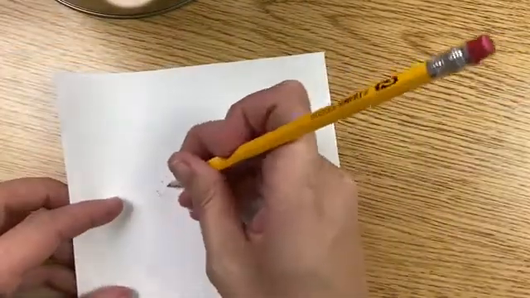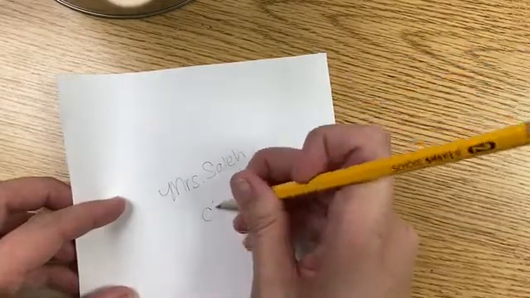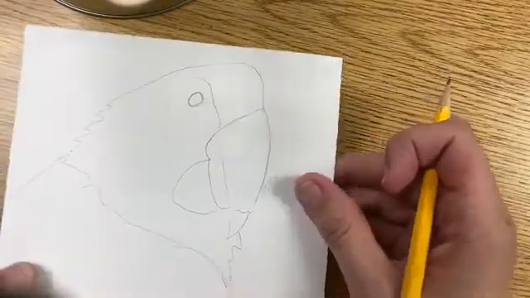When you're done, you're going to flip it over and put your name and your class code on the back. Your class code, you're going to circle it so that I know it's not part of your name, okay? And that's all we're going to do today.